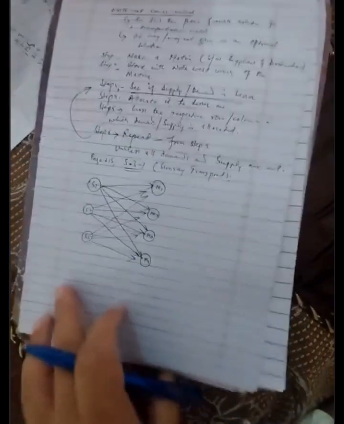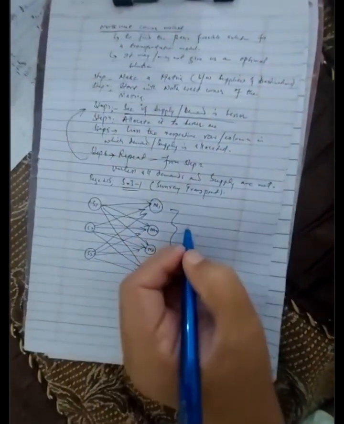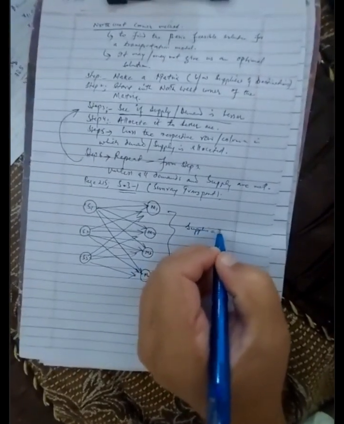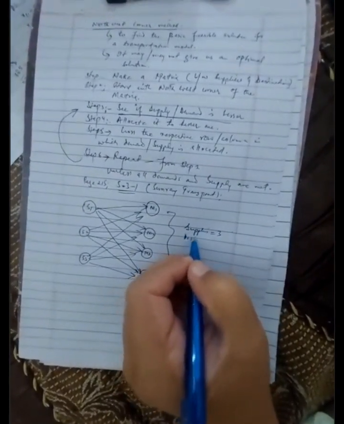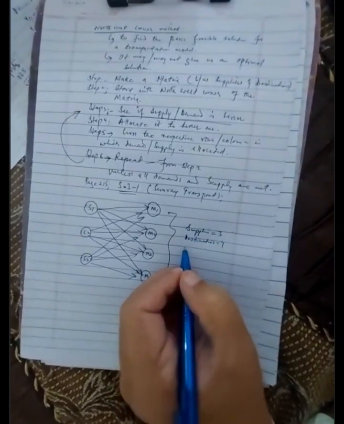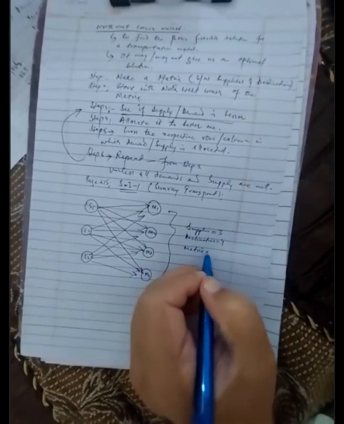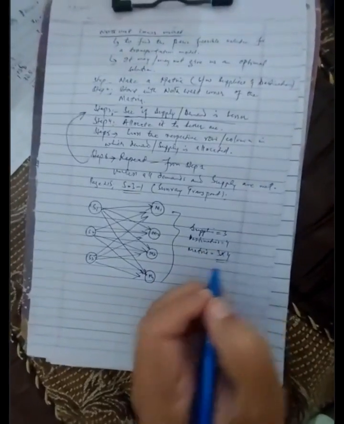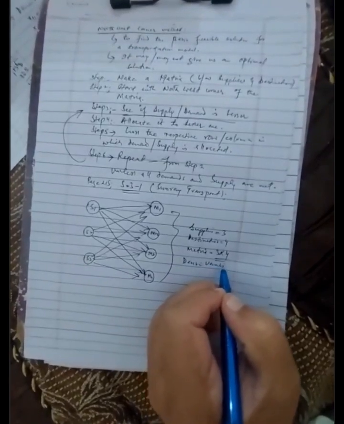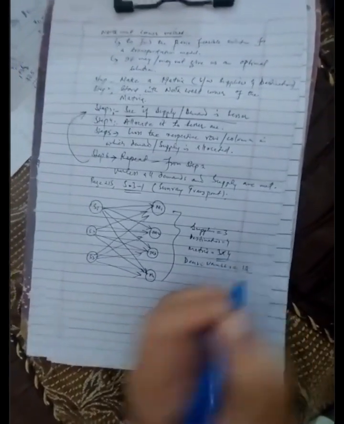Okay, now the decision variables: as the supplies are 3 and destinations are 4, the matrix is 3 into 4 and decision variables are 12.